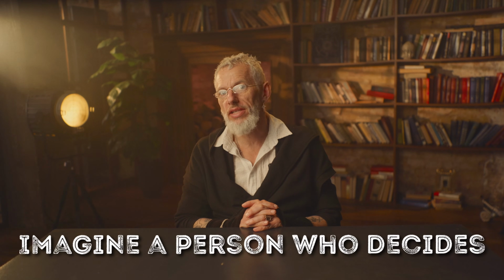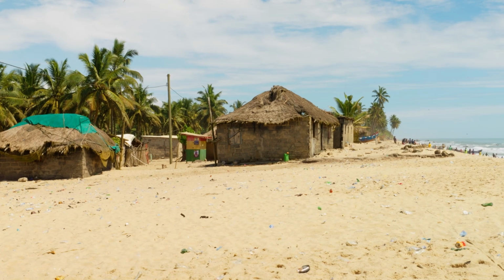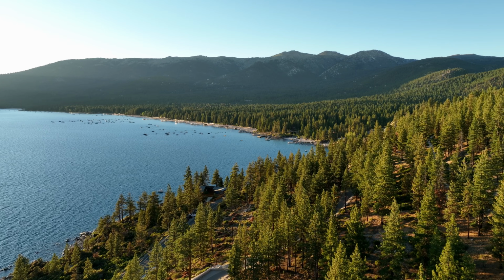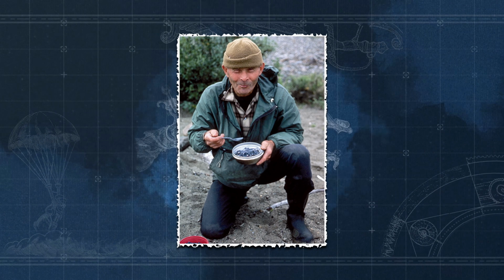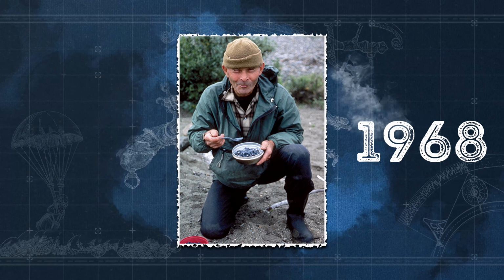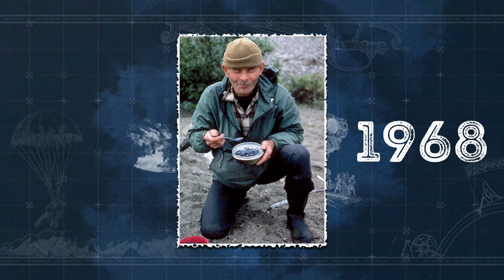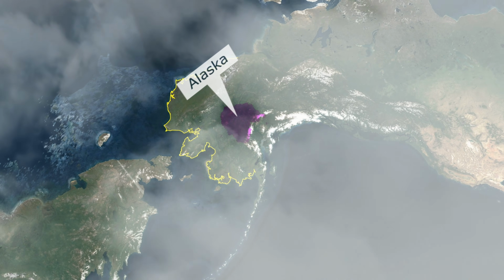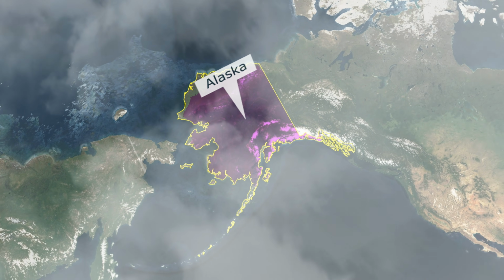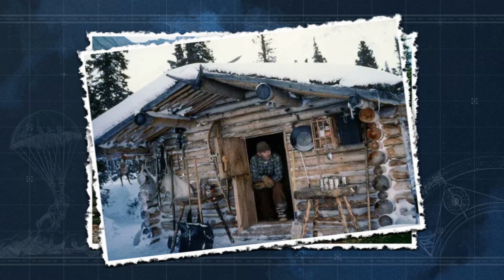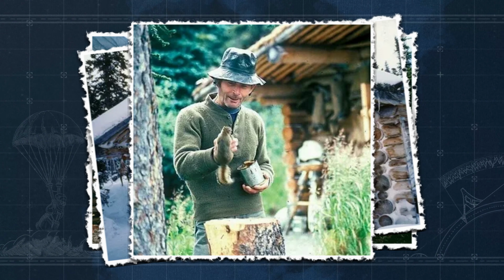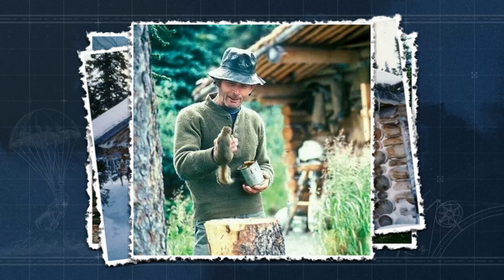Imagine a person who decides to leave behind the comforts of modern life and venture into the wilderness to build their own shelter and provide for themselves. This was the story of Richard Proenneke, who in 1968 at the age of 52 moved to the remote regions of Alaska and lived there alone for nearly 3 decades. He built a log cabin with his own hands using only local materials and kept detailed records of his life in the wild. Now ask yourself, could you do the same?